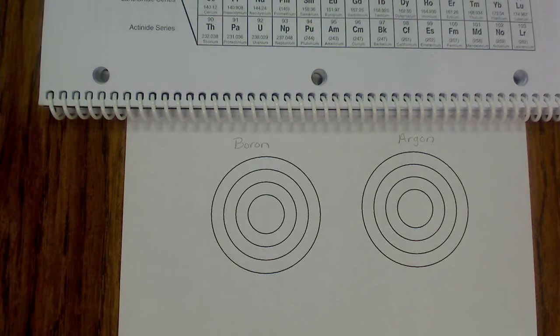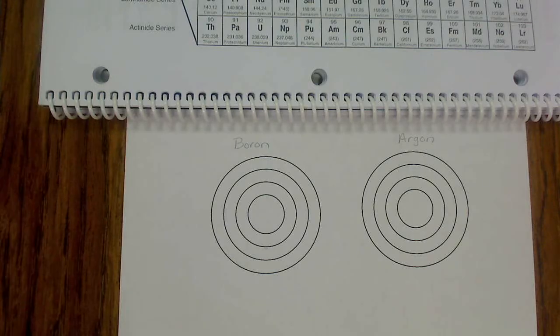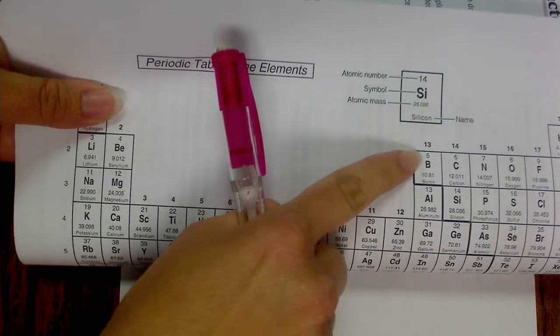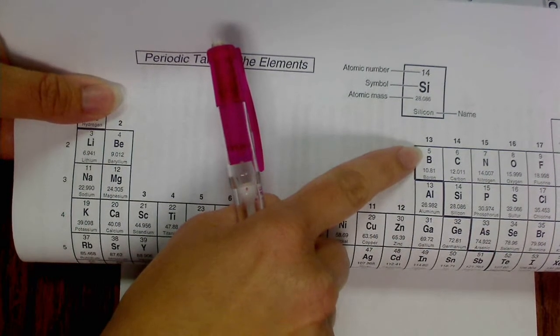The first element that we're going to draw the Bohr model for is called boron. In order to draw the Bohr model, I need to first find out the number of protons and the number of neutrons. So when I look at the periodic table for boron, it's right here, I see that the atomic number is 5. That tells me that the protons and the electrons are also 5.